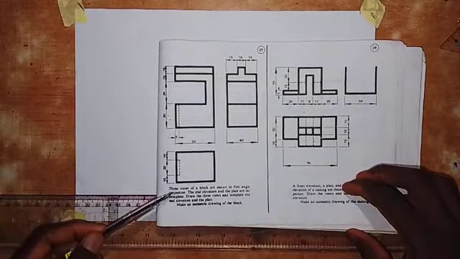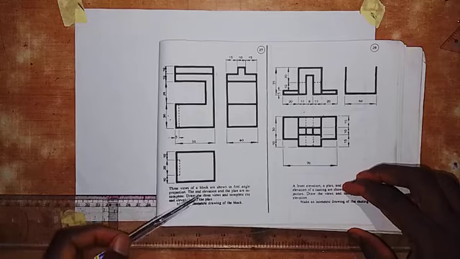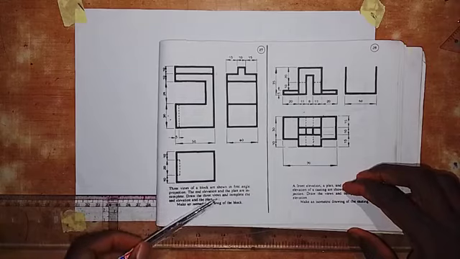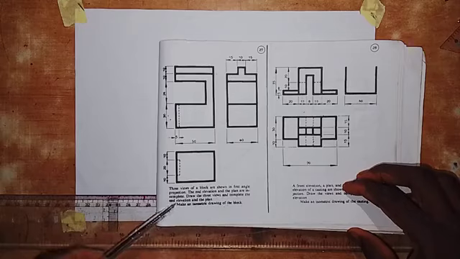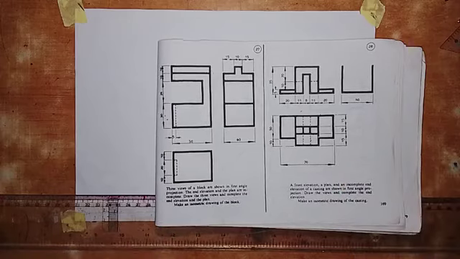So here we have that three views of a block are shown in first angle projection. The end elevation and the plan are incomplete. Draw the three views and complete the end elevation and the plan. Make an isometric drawing of the block. So we are going to work this out.